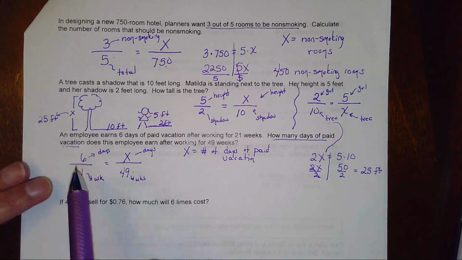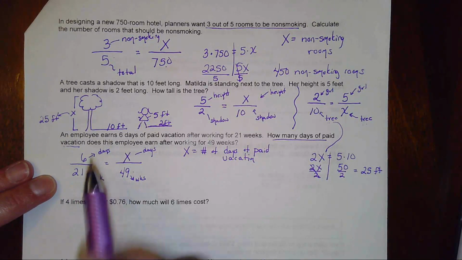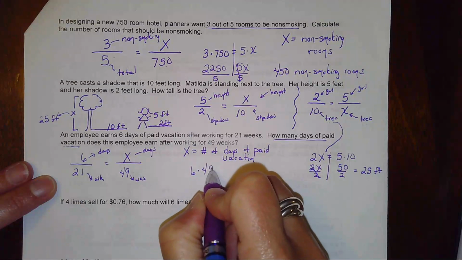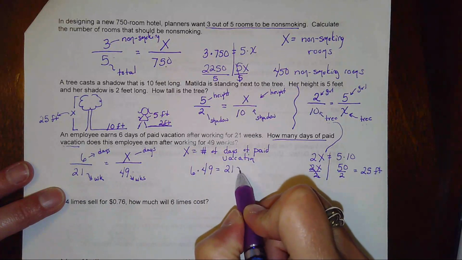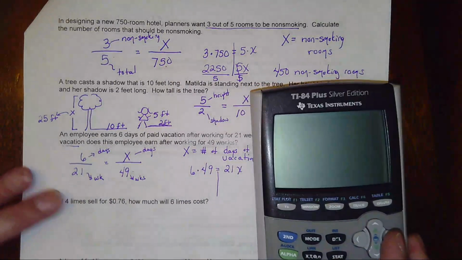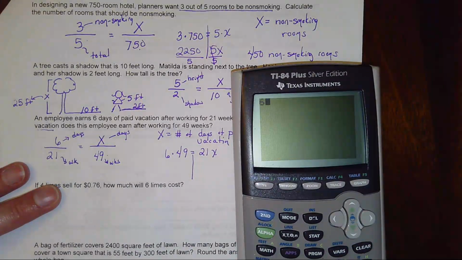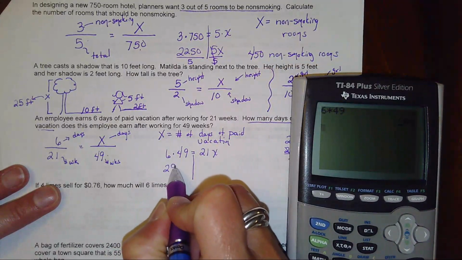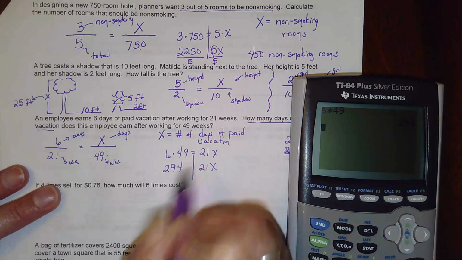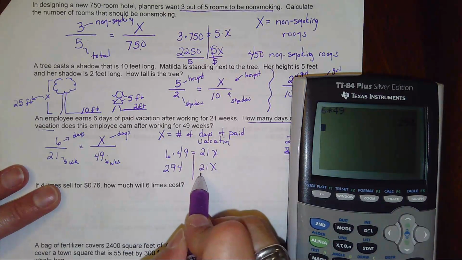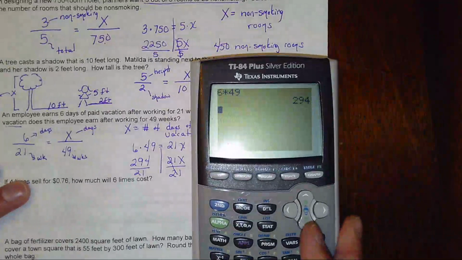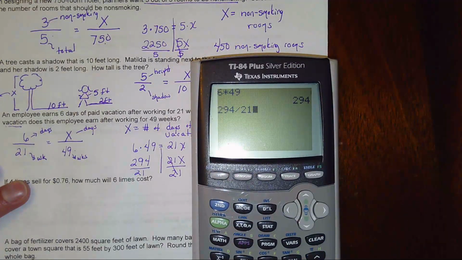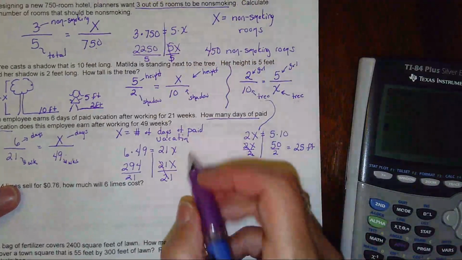So let's do our cross product. 6 times 49 equals x times 21, or 21 times x. However you'd rather see it. And we'll go ahead and do our calculator work. So 6 times 49 is 294 on the left-hand side, 21x on the right-hand side. So to get x by itself, we're going to divide by 21. So it looks like the person's going to get 14 days of vacation.